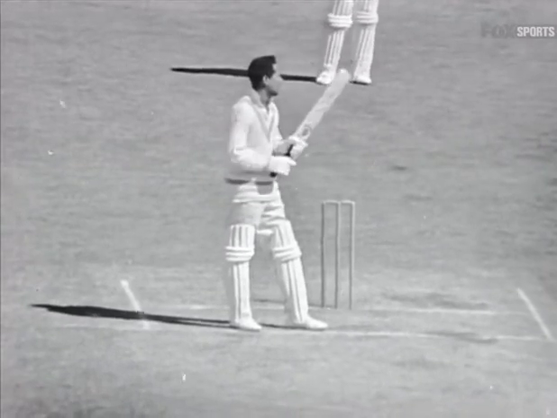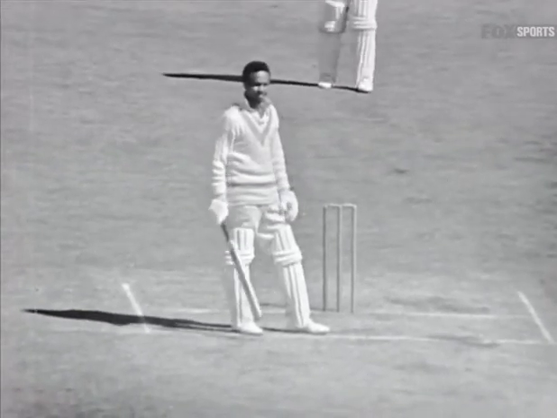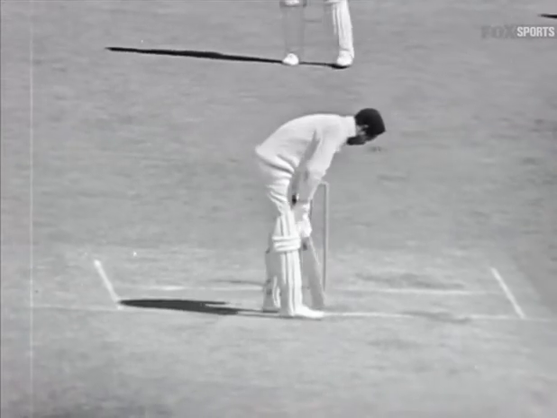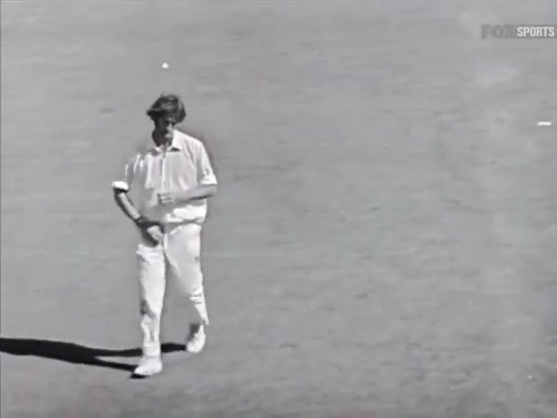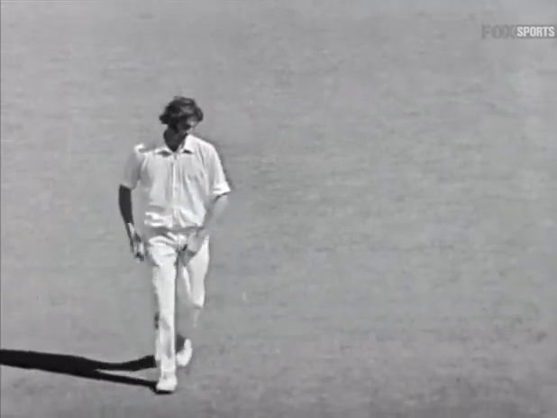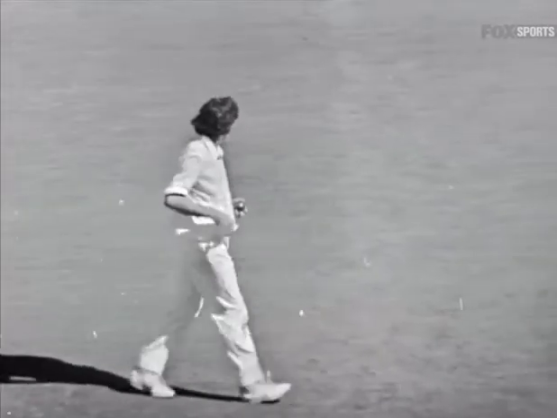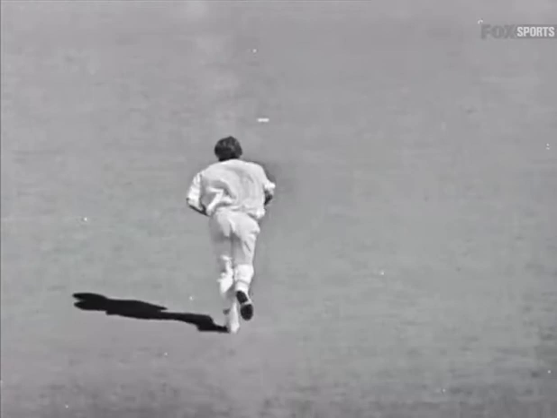And perhaps you noticed just how far away from the pitch of the ball Sobers was on that occasion. He just simply hit through the line of it. His eye must be absolutely uncanny, and his timing is absolutely near perfection. Two short of his century.